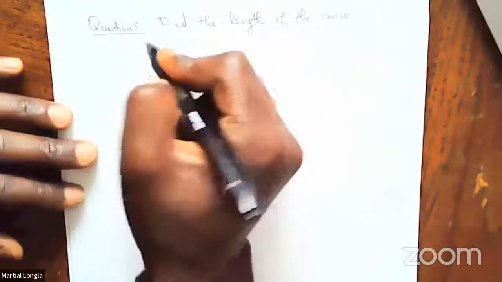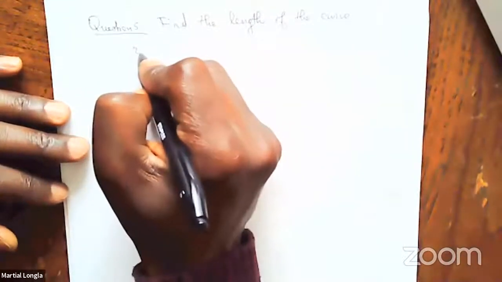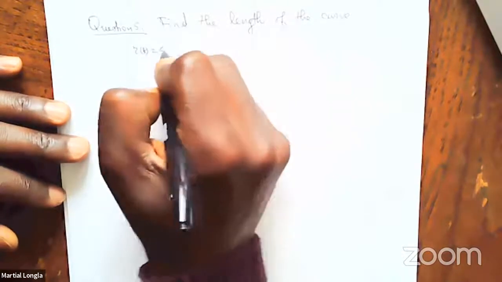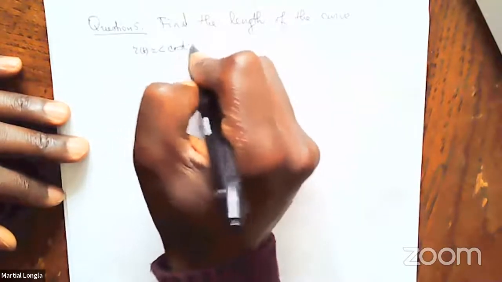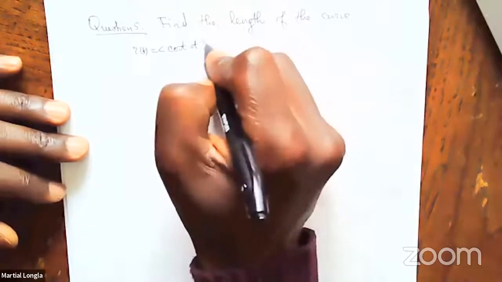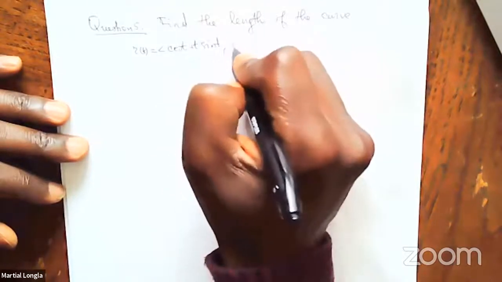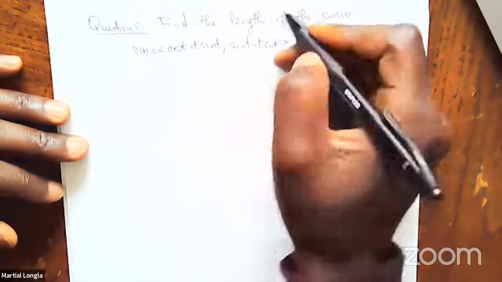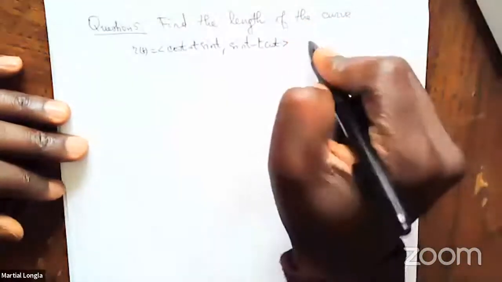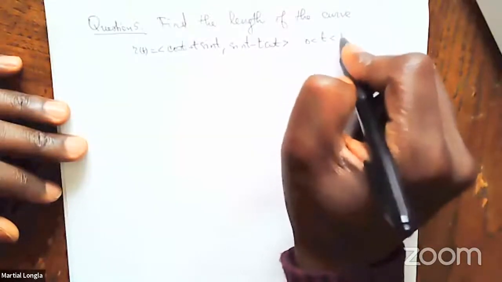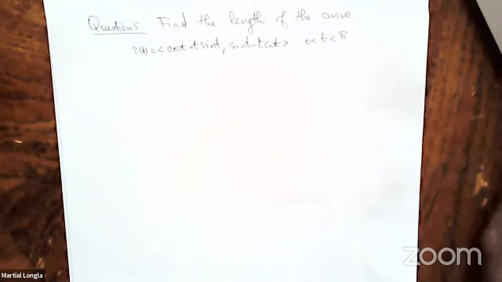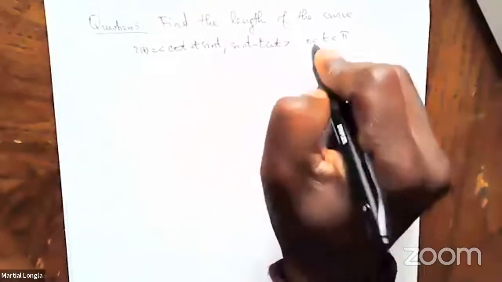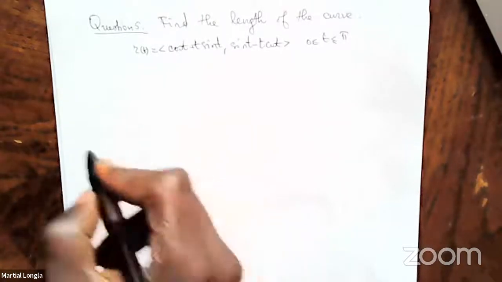And I think this one is exactly the one that we solved in class the other day. So it's cosine t plus t sine t, sine t minus t cosine t, and we say 0 is less than t less than pi. So that's the curve that we have. We need to find the length.